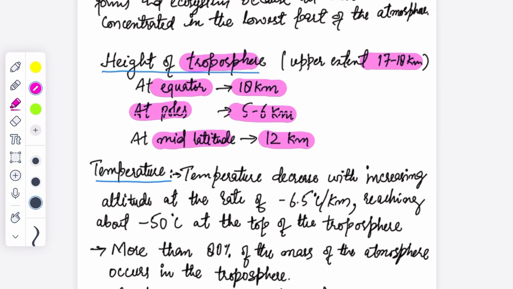Right? As we have said that these layers are based on the temperature profile, so we will be discussing the temperature of all these layers. The temperature of the troposphere decreases with increasing altitude at the rate of 6.5 degrees per kilometer, and reaches about minus 50 degrees at the top of the troposphere.